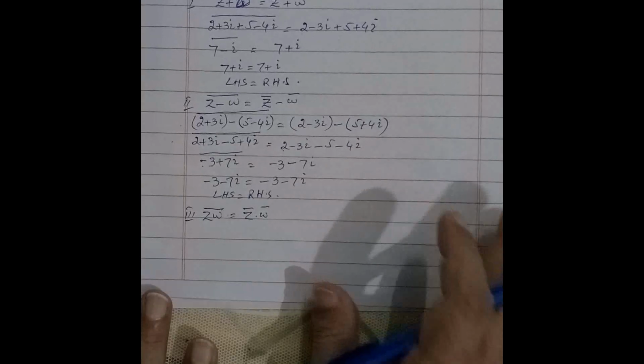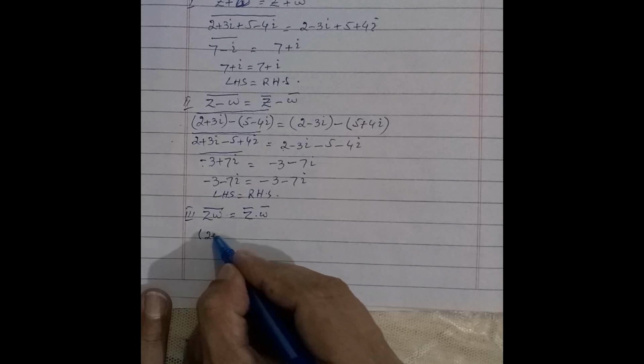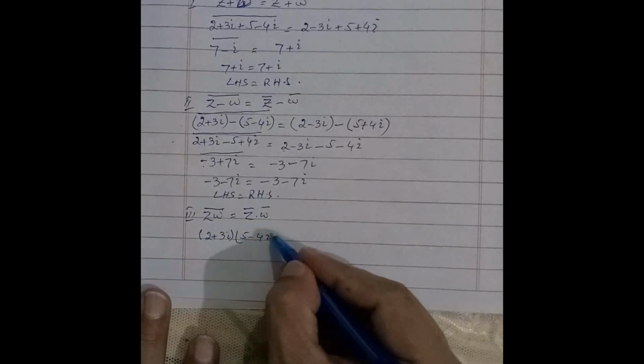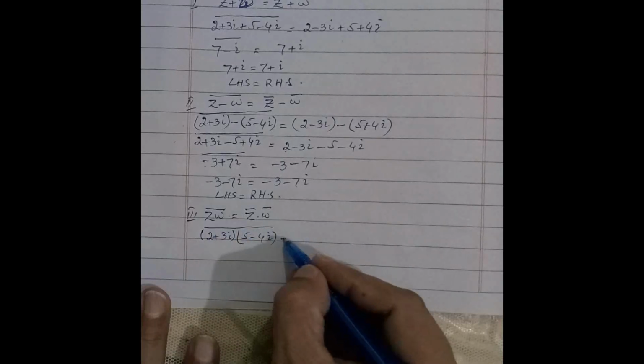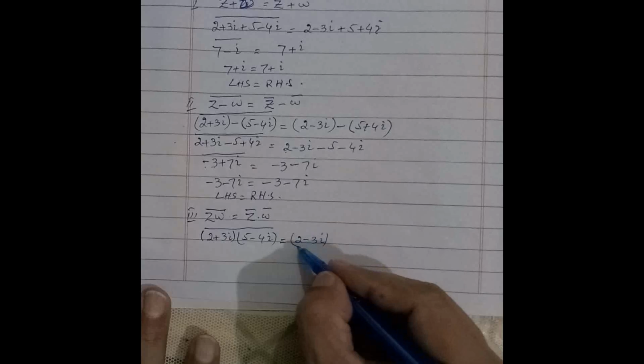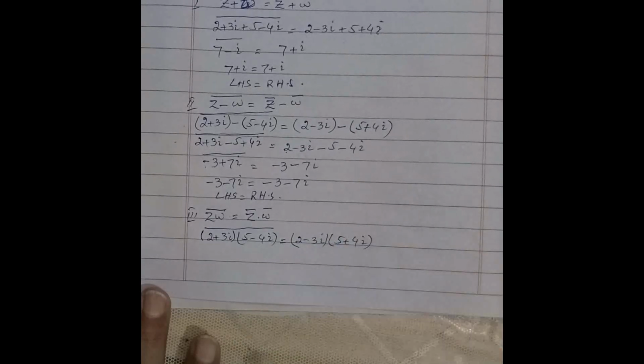Z is 2 plus 3 iota and W is 5 minus 4 iota, whole bar. The Z bar is 2 minus 3 iota and W bar is 5 plus 4 iota.